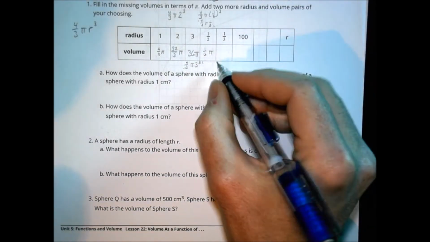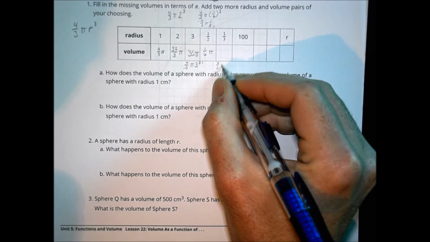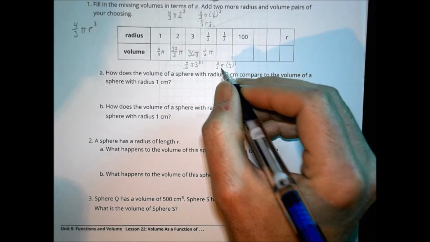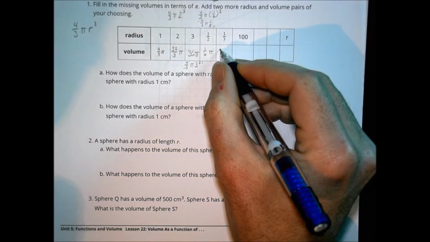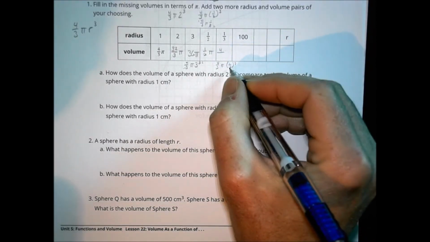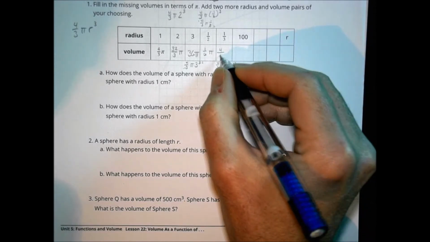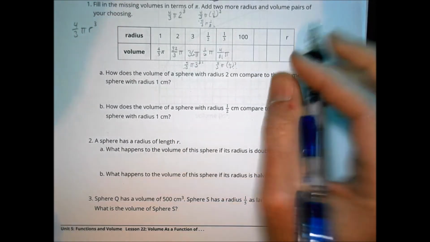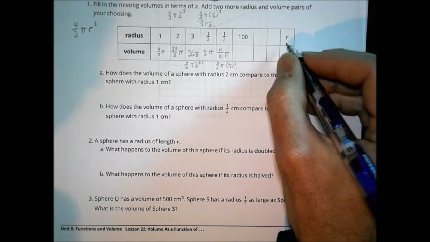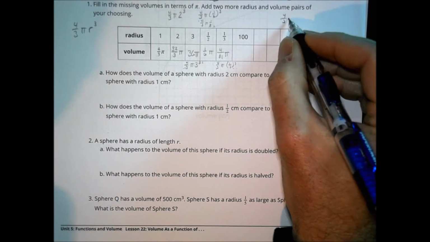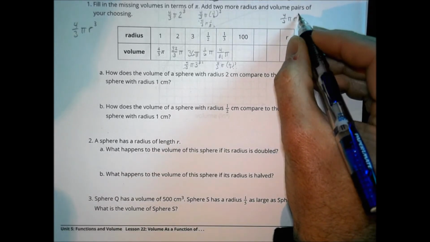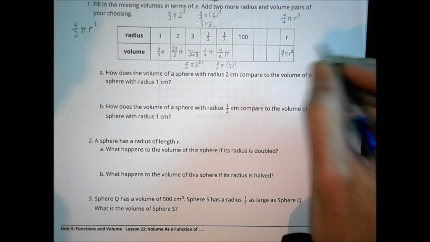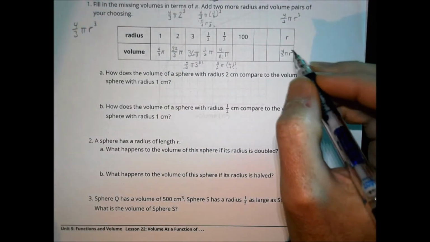For the 1/3, we can do 4/3 times pi, and then again 1/3 cubed. So that becomes 4 on the top still, and on the bottom we have 3 times 3 times 3 times 3, which is 81, and a pi there. All right. For the r value, this is simply 4/3 pi times r cubed. So we just write the whole thing out, 4/3 pi r cubed. You could do some additional values there and fill that in.